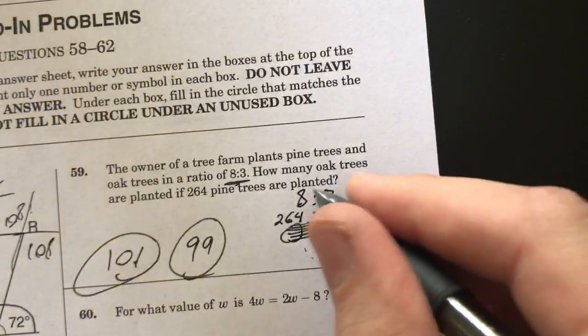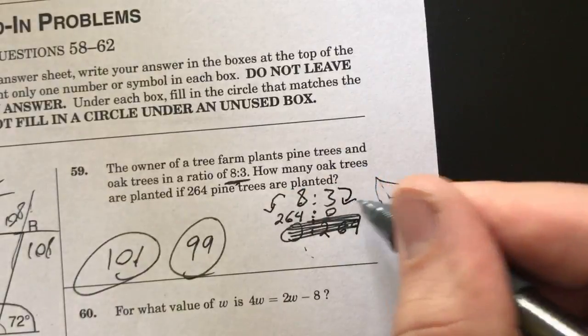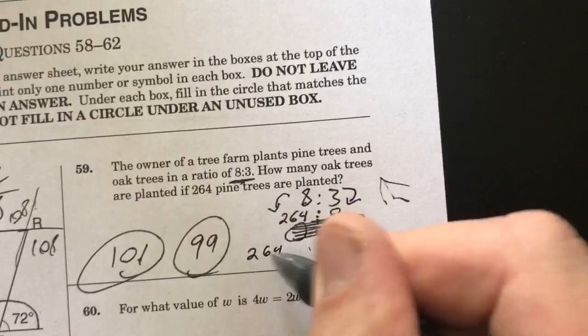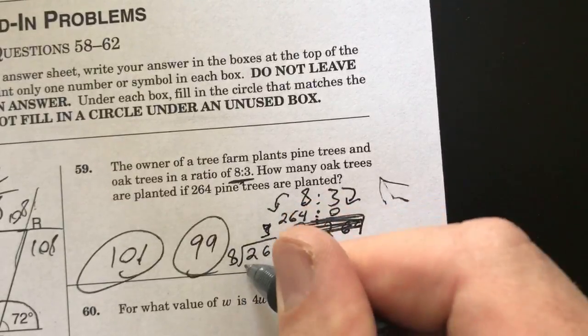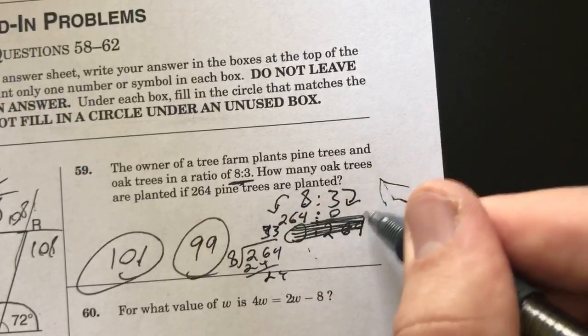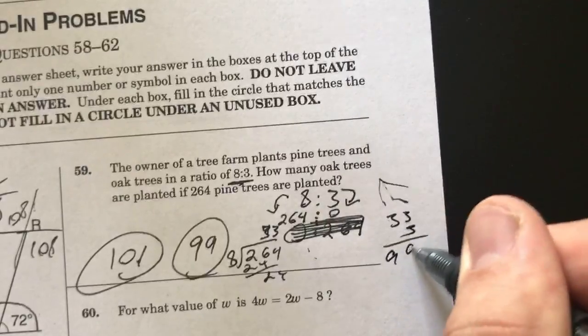Cool. So then we have to divide to see 8 times what equals 264, and then do that same thing over here. How many times does 8 fit into 264? 264 divided by 8 is 33. So multiplying 3 by 33, we get our beautiful answer, 99.